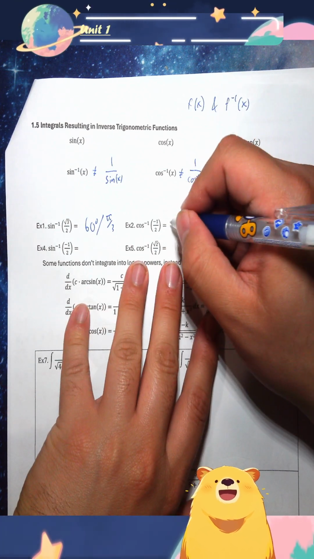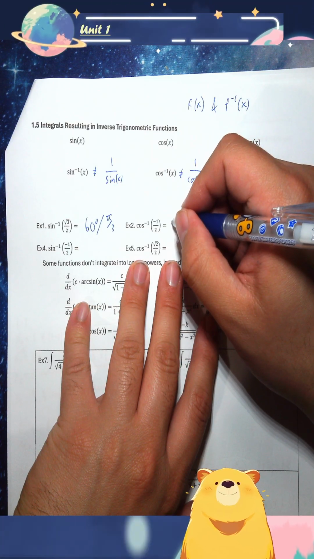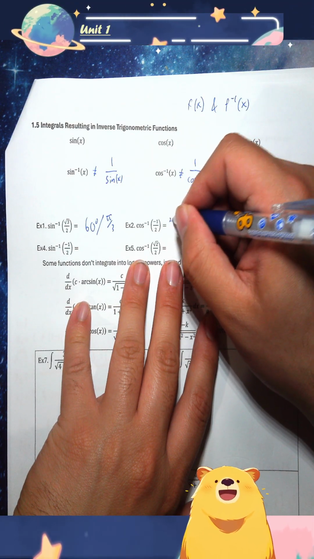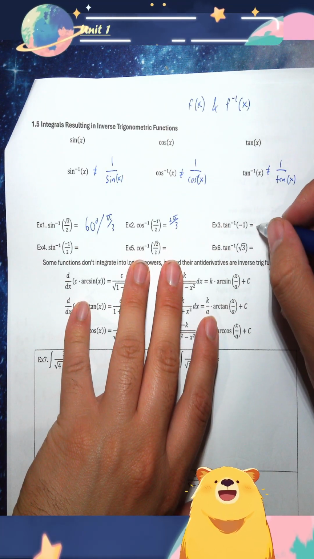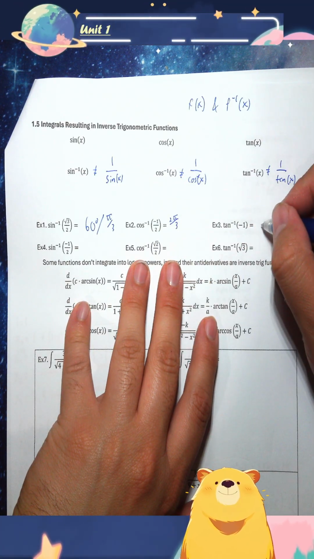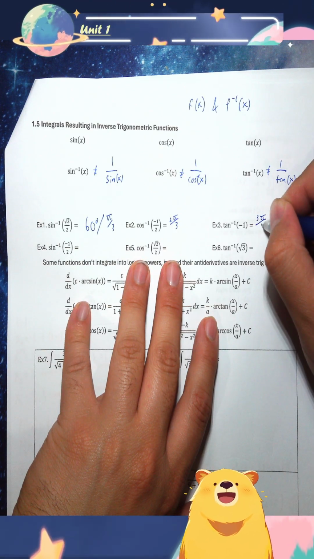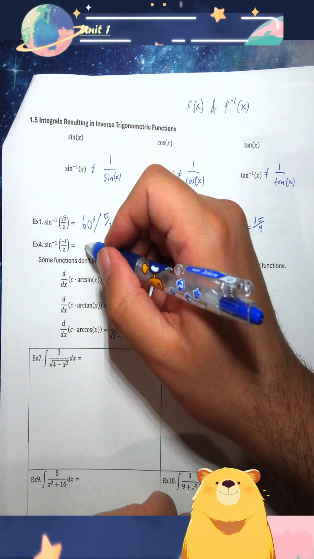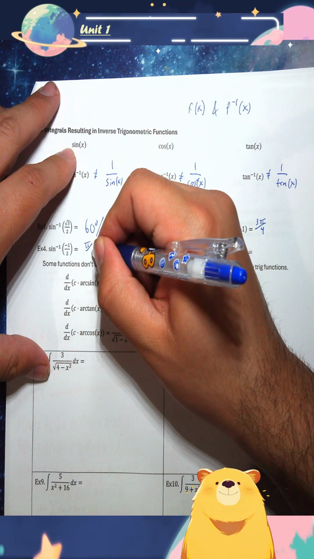So you would say 2 pi over 3. -1, where they both equal, but one side's negative. That's going to be 3 pi over 4. Over here, that's going to be pi over 6.